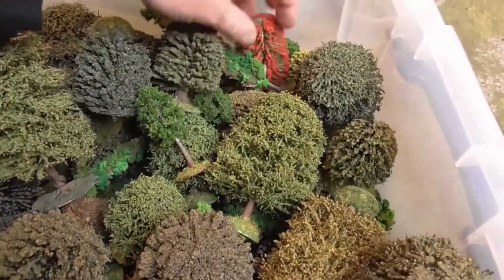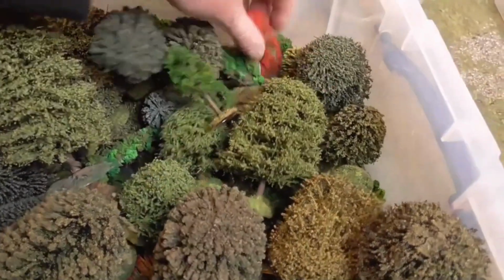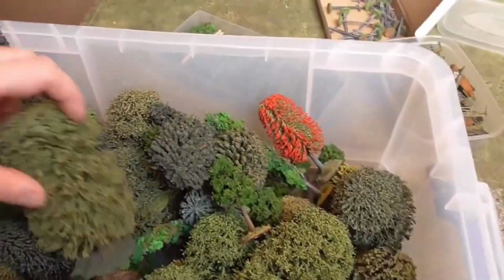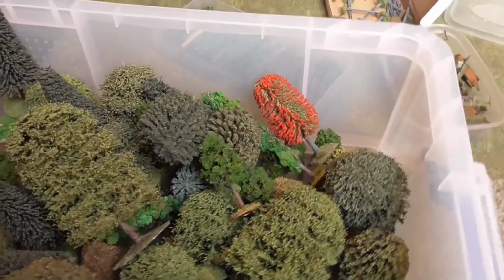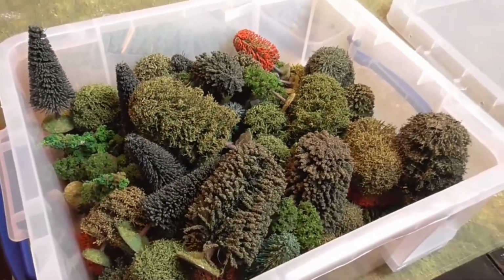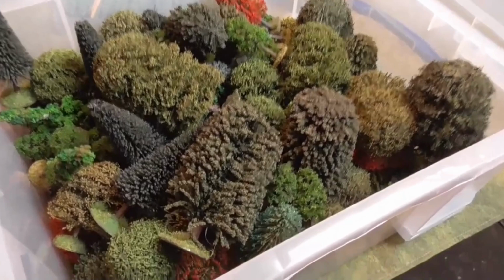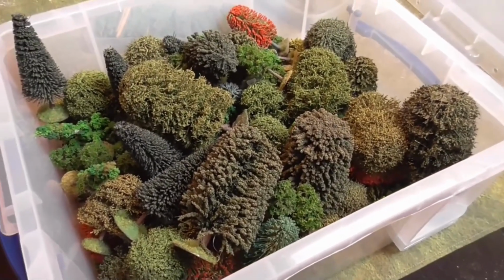Different colours as well. Some of these actually belong to my friend, so I probably should dig them out and separate them. But as it is at the moment, they're staying in there, and they will stay in there for a while until he wants to come and pick them up again.